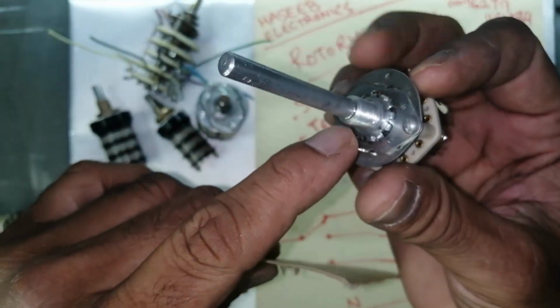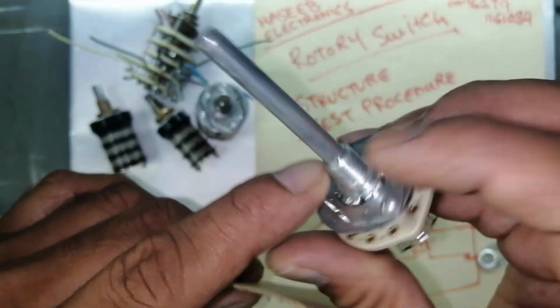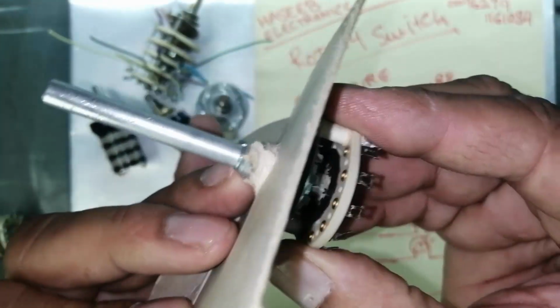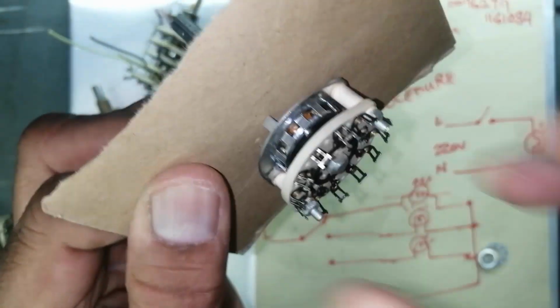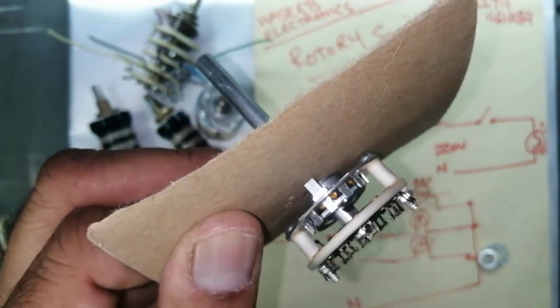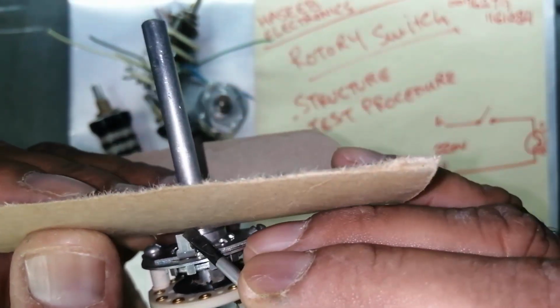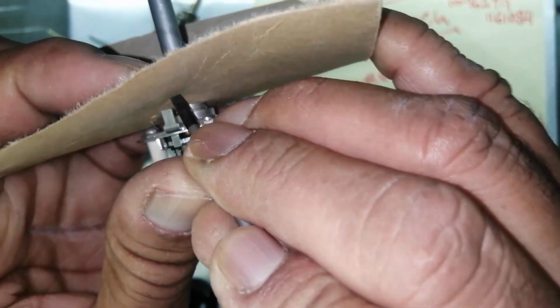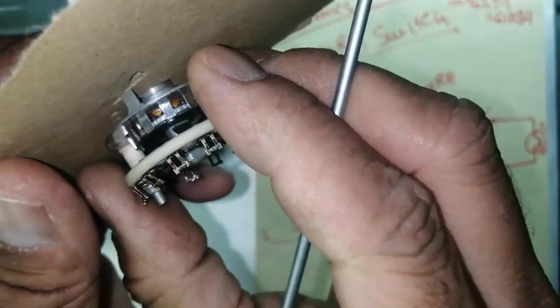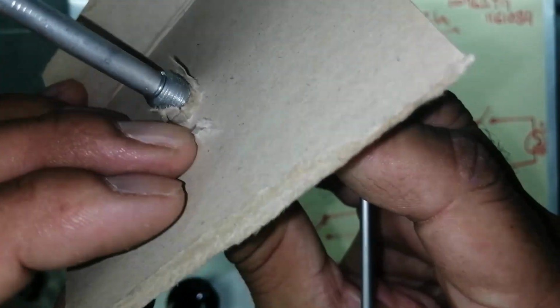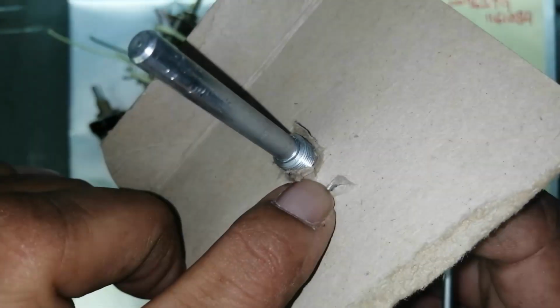To fix it on a panel, you have to drill a hole the size of this nut, and when it is entered, then you have to make another hole to secure this guide pin, this index pin.